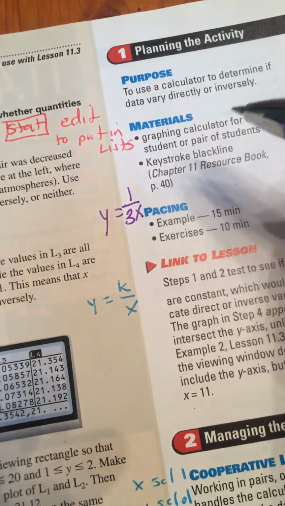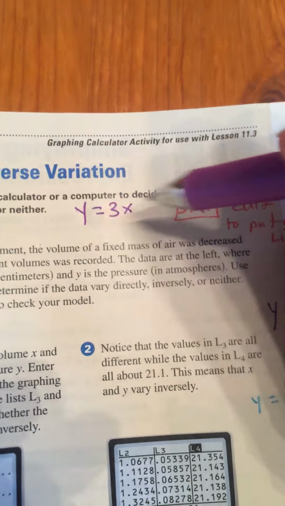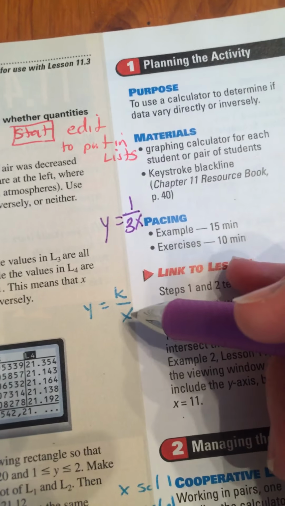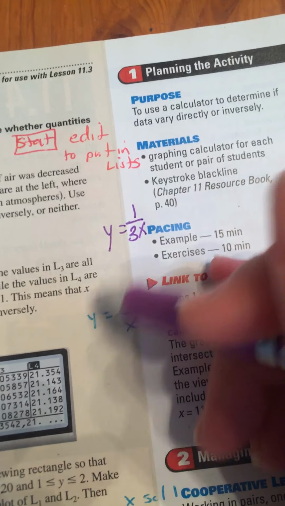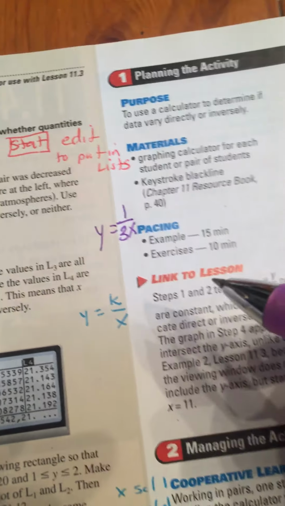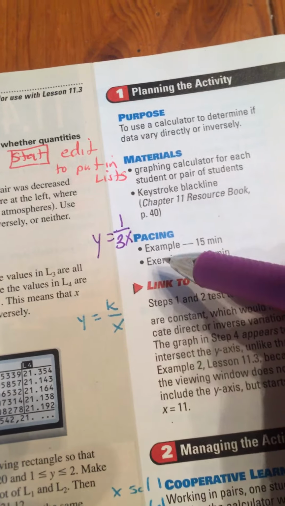And the reason why we call them direct and inverse is if x goes up, y goes up. They vary directly, it makes a straight line. But here, if x goes up, y goes down, and they do the opposite of each other. And when you graph it, it makes a curved line.